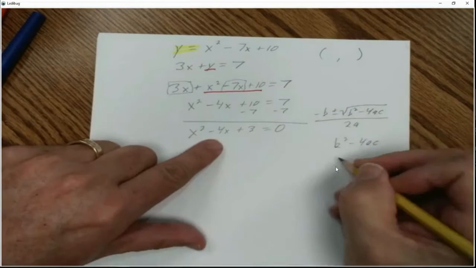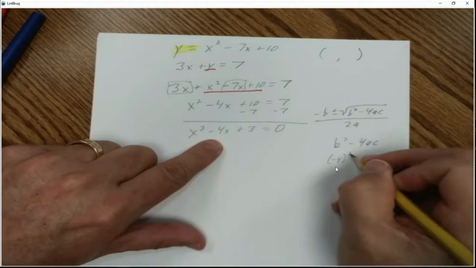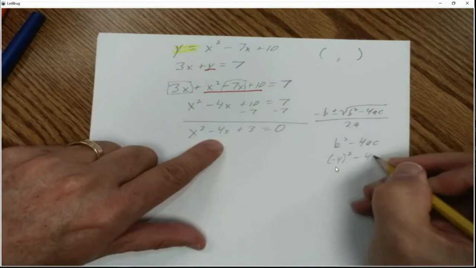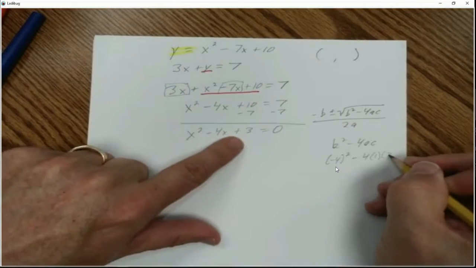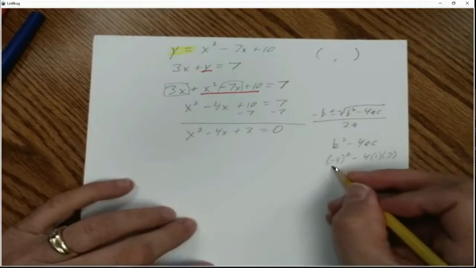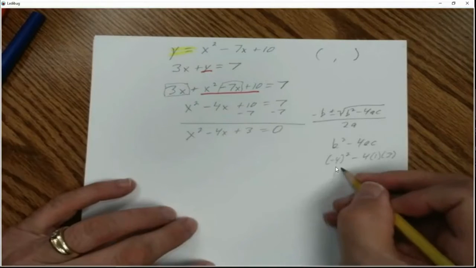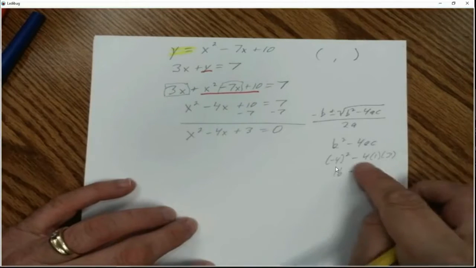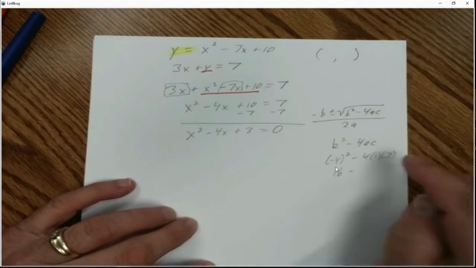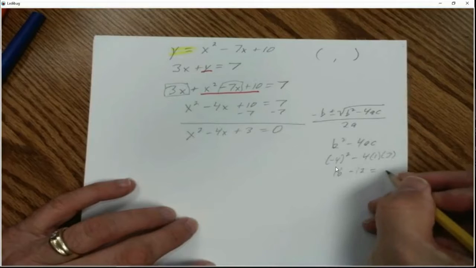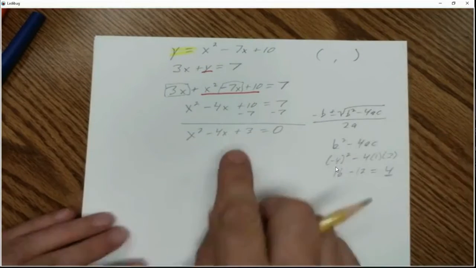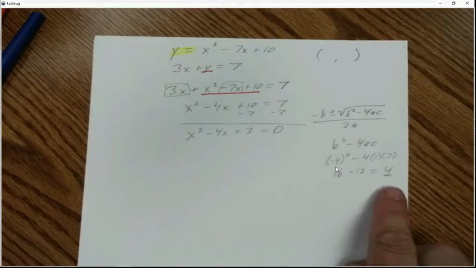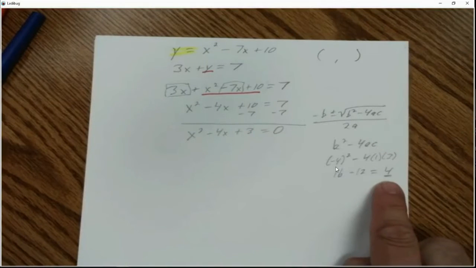So let's just check that b squared minus 4ac part. So we said b was -4, so -4 squared minus 4 times a is 1, c is 3. -4 times -4 is 16, minus 4 times 1 is 4, times 3 is 12. Okay, so that equals 4. Everything underneath equals 4. That means there's going to be two solutions because we have a whole number that's greater than 0. So it's going to be some nice factorable two solutions.